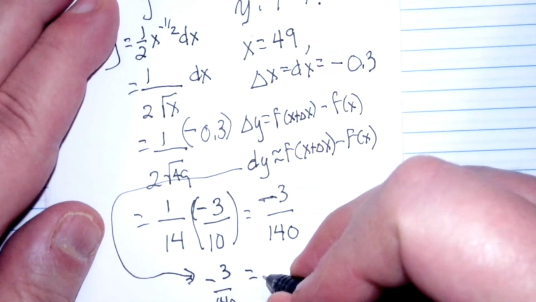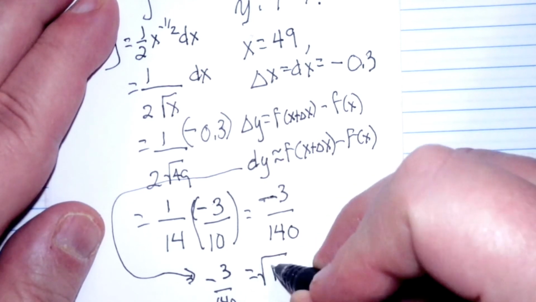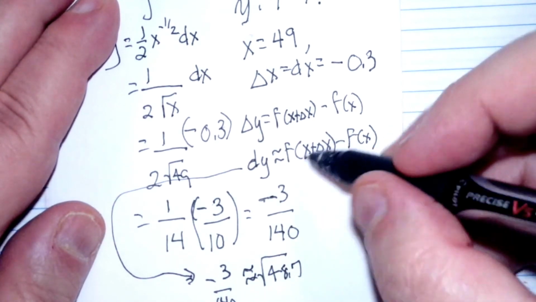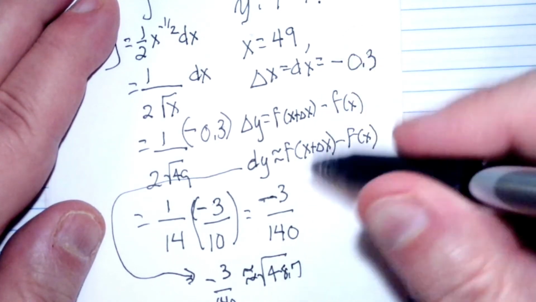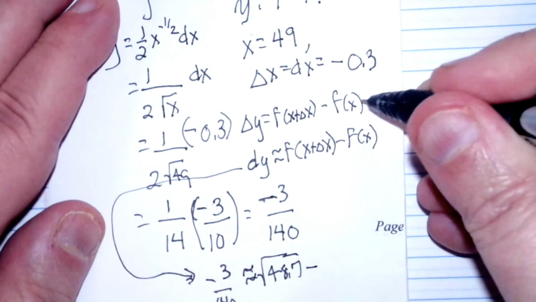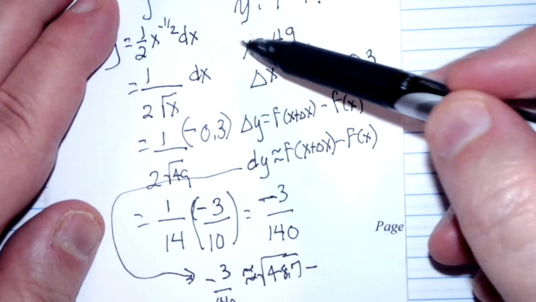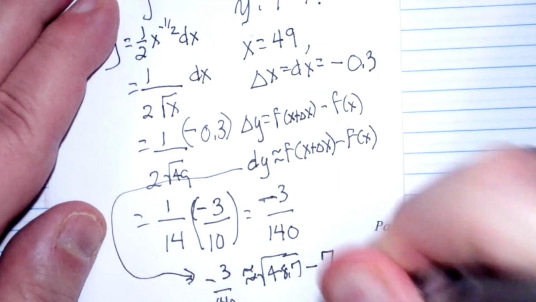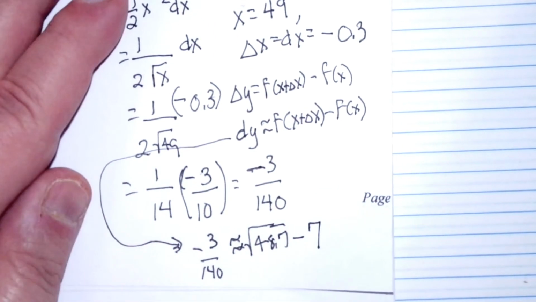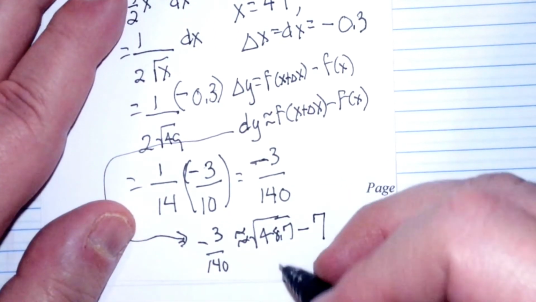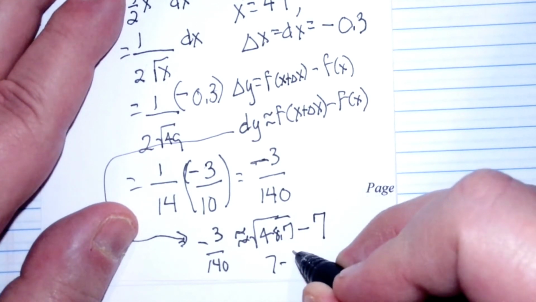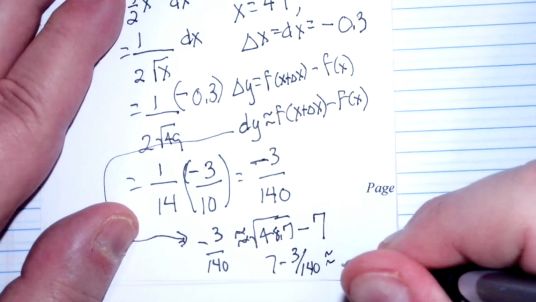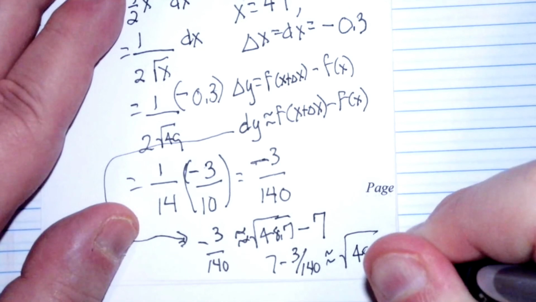That's going to be f of, or square root of, 48.7. Right? f of x is the square root of x, minus f of x, square root of 49. So 7 minus 3 140ths is approximately equal to the square root of 48.7.